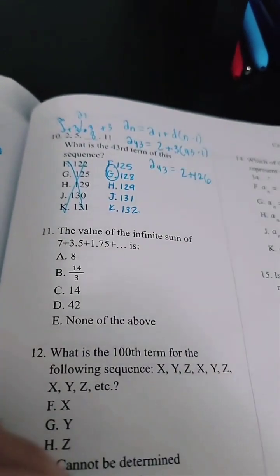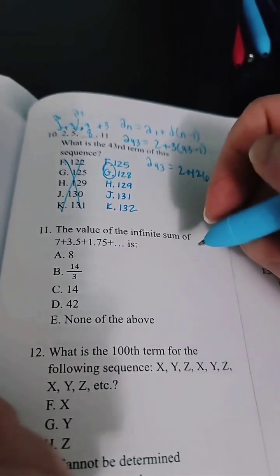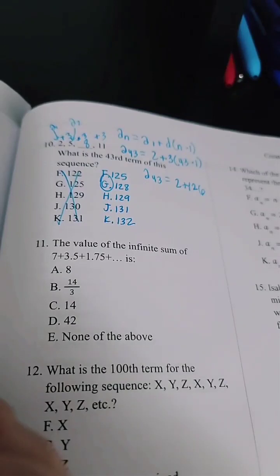Number 11 says the value of the infinite sum of all of this is. So let's go to, okay, hold on. There's someone here that's being annoying. Okay.